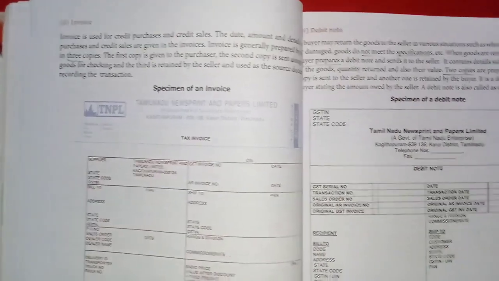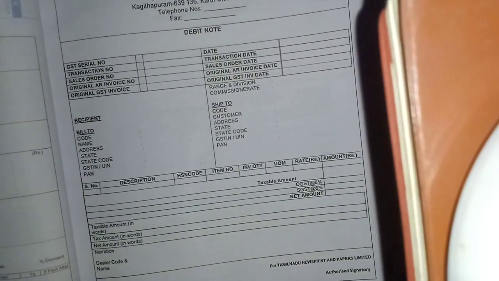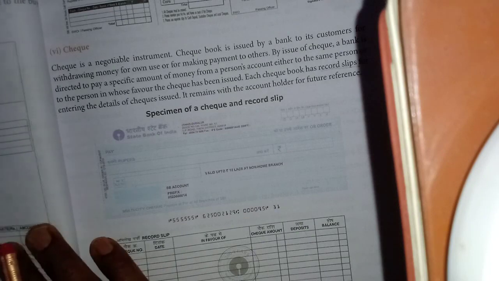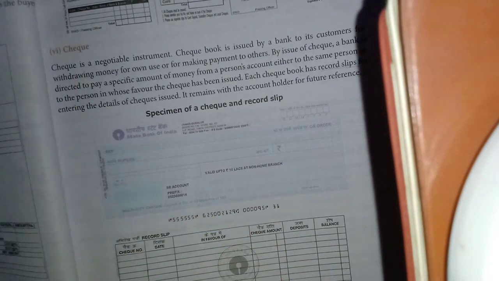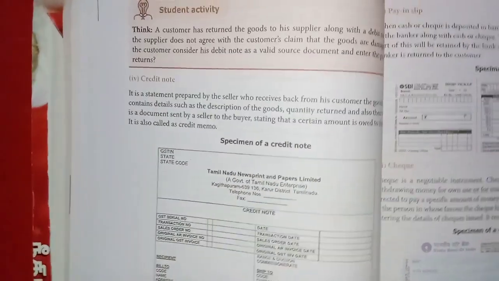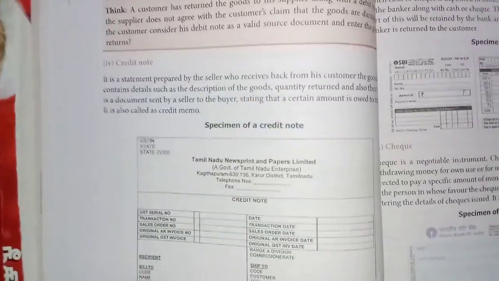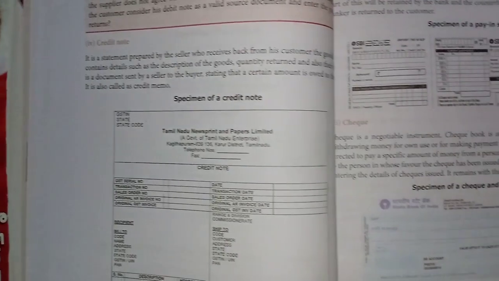This is the invoice, then the debit note, then the credit note.